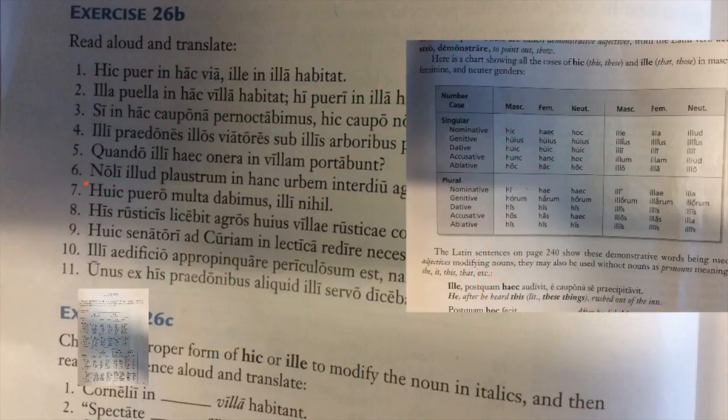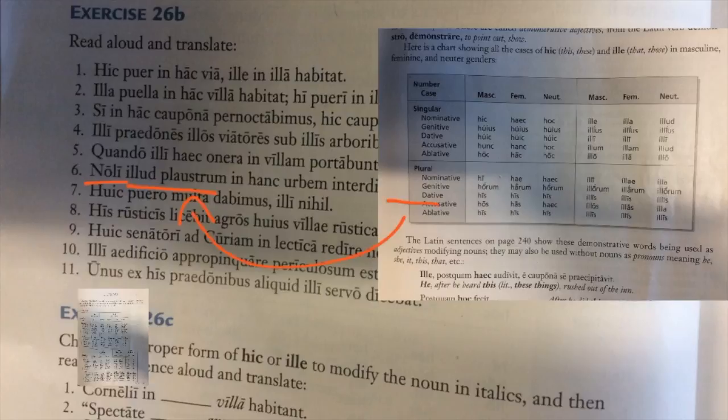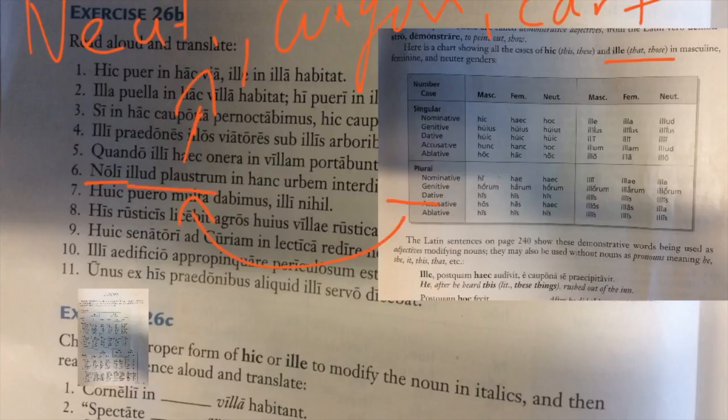And what are we not supposed to drive? So noli agere, don't drive. Illud plaustrum. Illud is a demonstrative adjective meaning that or those. Plaustrum is a second declension neuter noun meaning wagon or cart. You can see here the form illud is a neuter nominative or accusative singular form. So it's an adjective that's modifying the word plaustrum. So you would translate it as that cart.